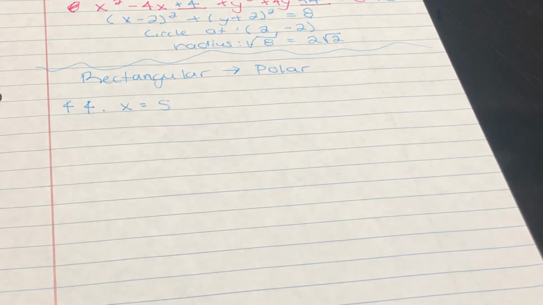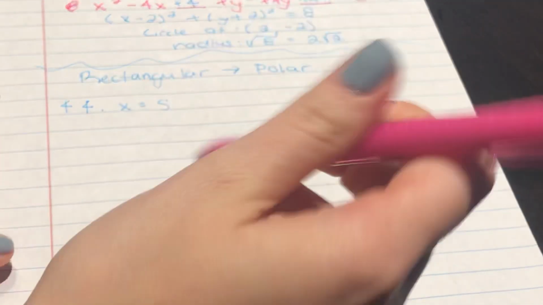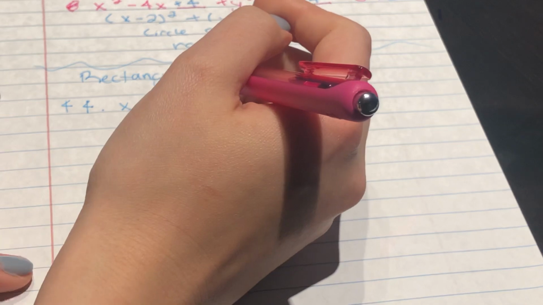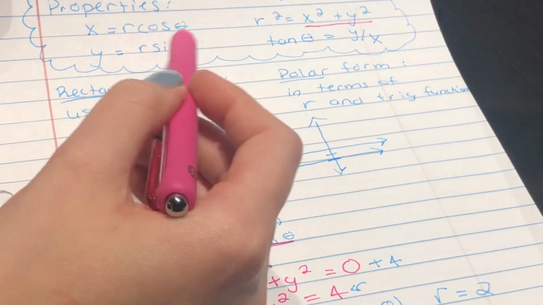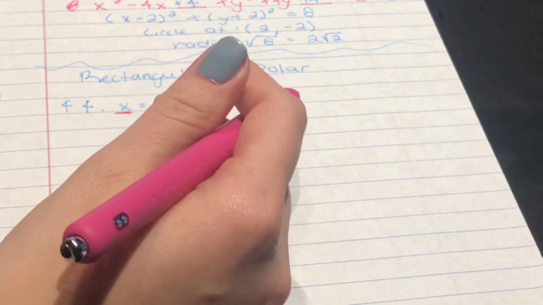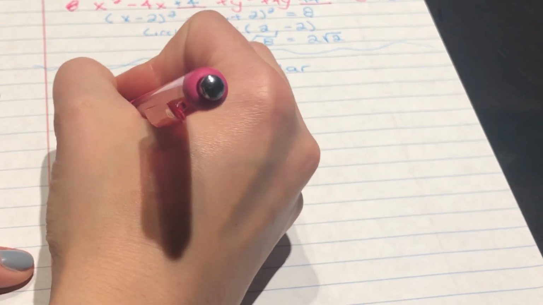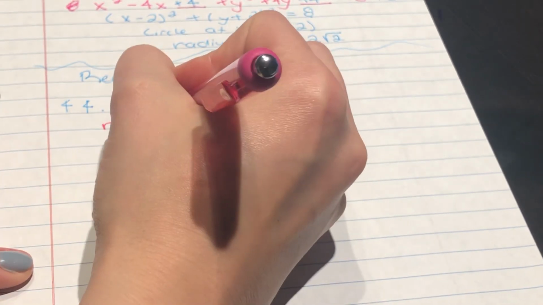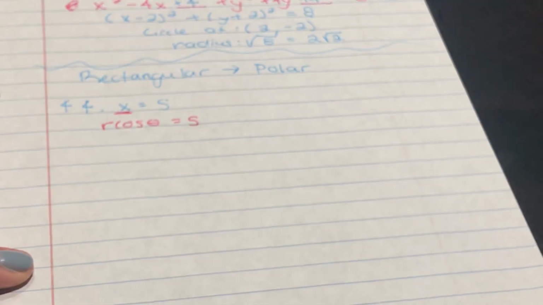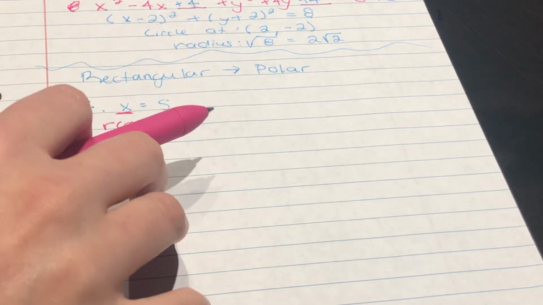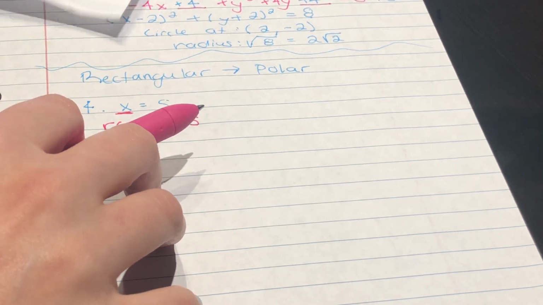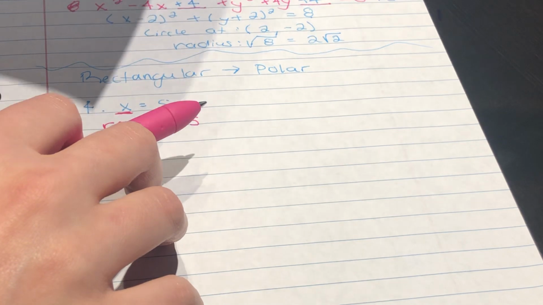Oh, okay, I dropped my pen, so I'm going to use pink now. All right, so we know x is equal to r cosine theta, right up here. So I'm just going to change that x into r cosine theta equals 5. I'm trying to get the r alone, because if you noticed, in every equation we did previously, we were getting the r alone.